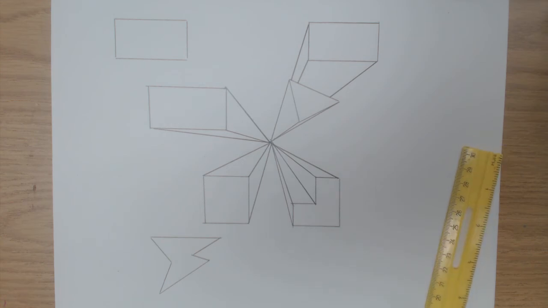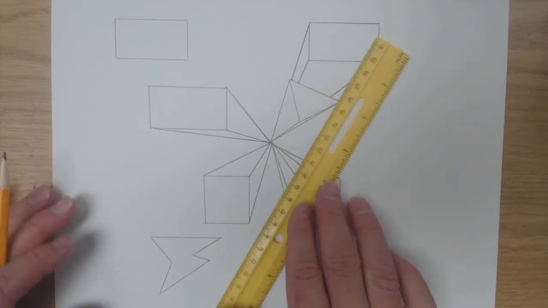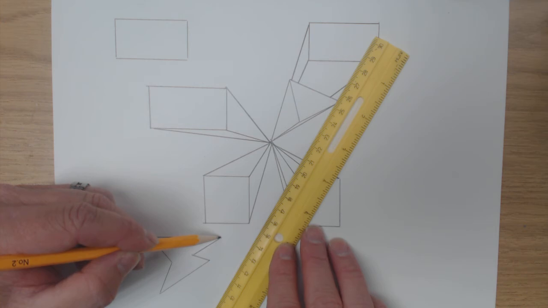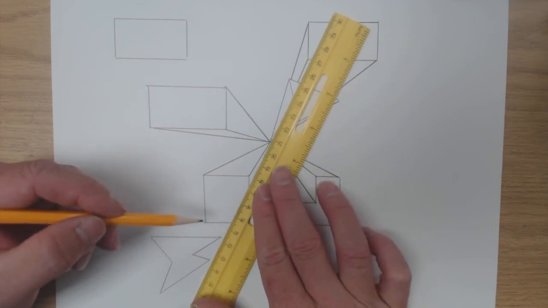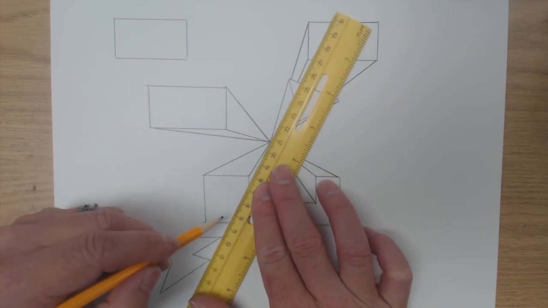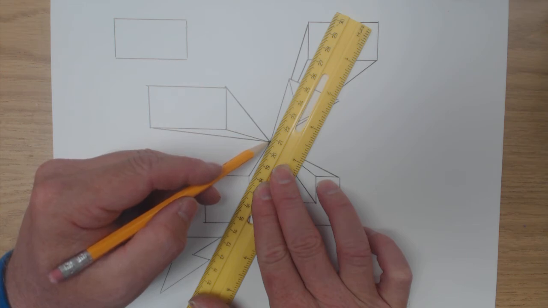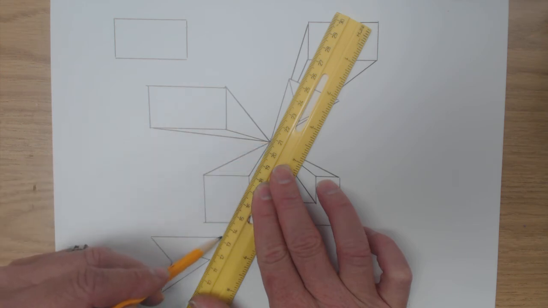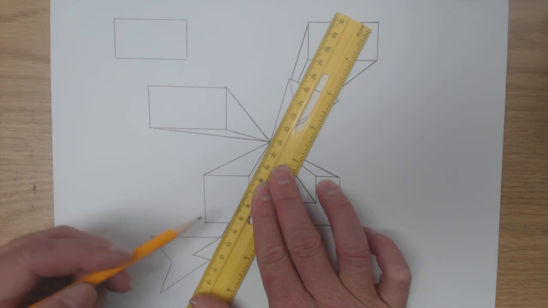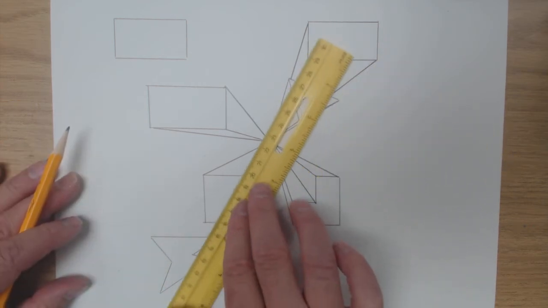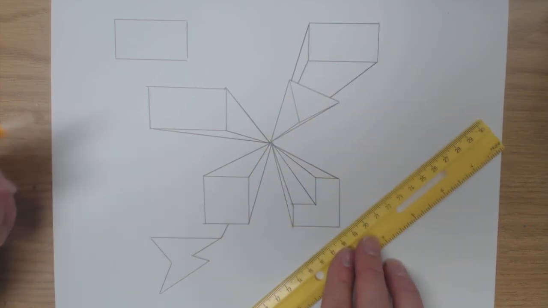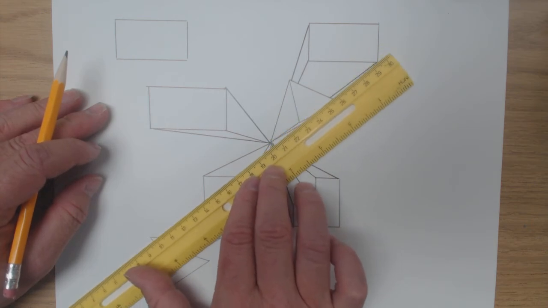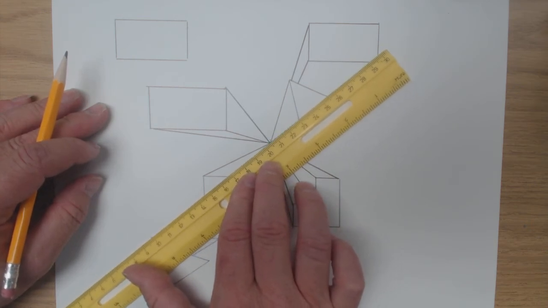Okay. Now let's try this one right here. Can I draw back from this vertex? Yes, I can. Now I draw a line exactly back to the X from the vertex, and I stop when I hit the building. Can I draw back from this vertex? Yes, I can.